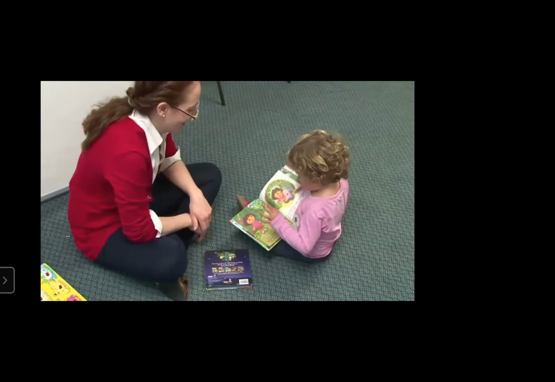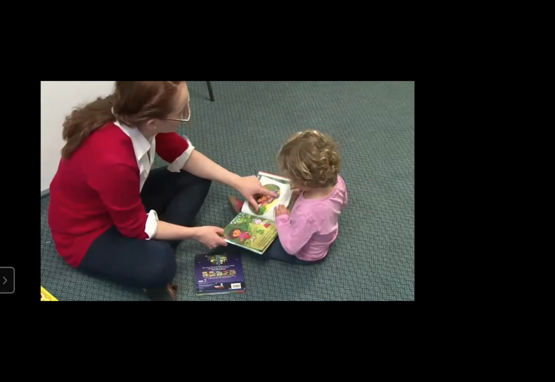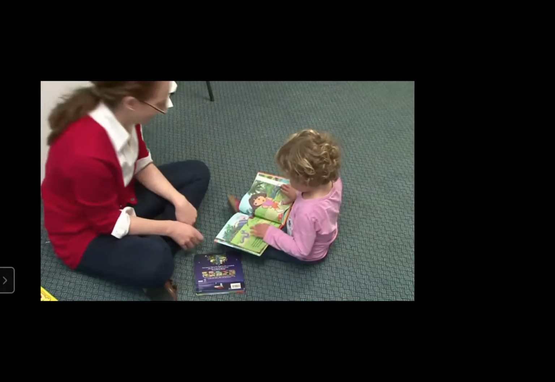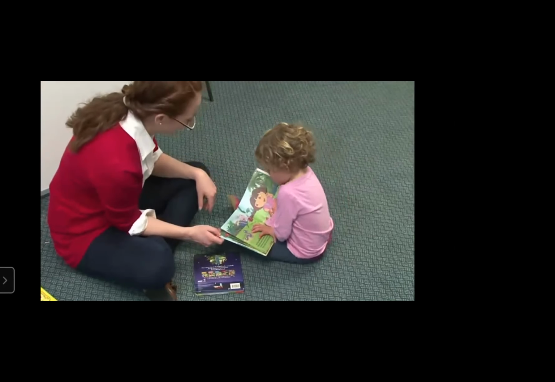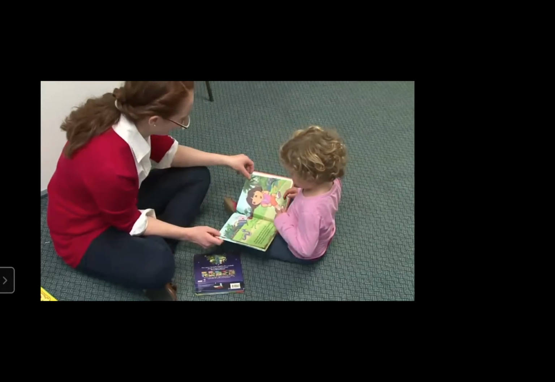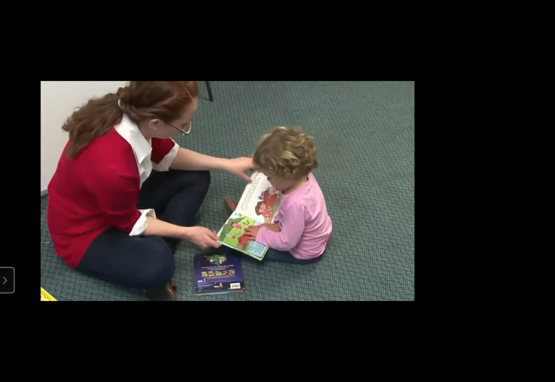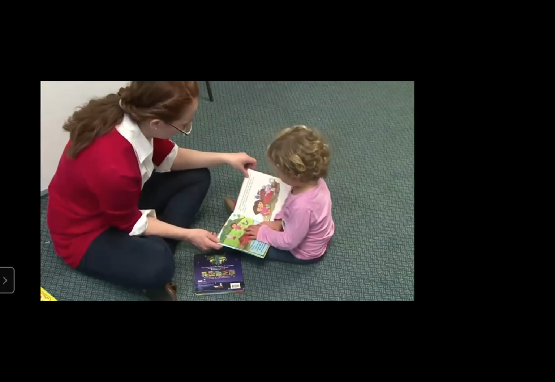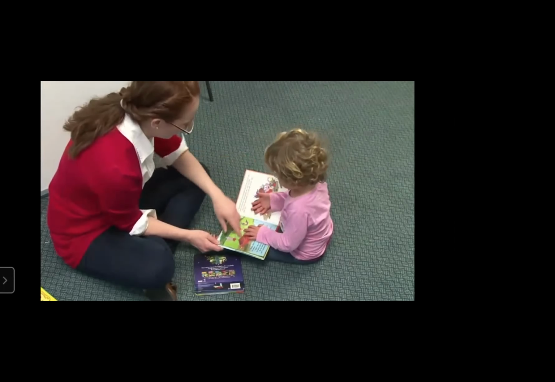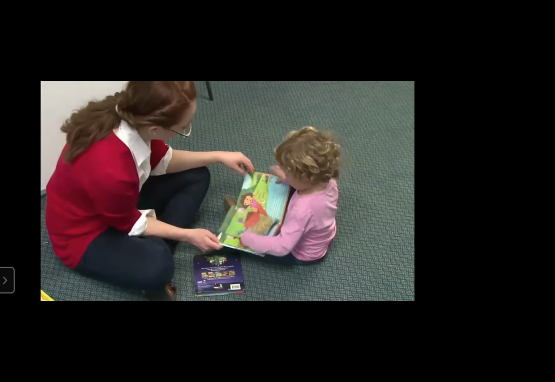Well done. And can you see any other animals? Do you know what this one is? No. Well done. You're good with your animals, aren't you? Where's the snake on this page? Good girl. Well done. What colour is this t-shirt? Pink. Yes, well done. Do you know what this thing is? That's right. It's red, yes, you're right. Good.